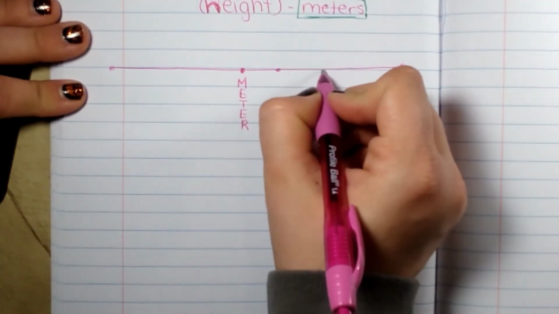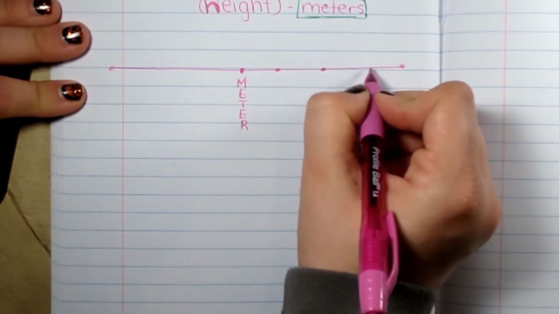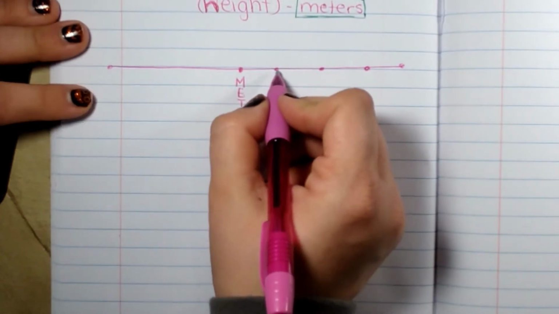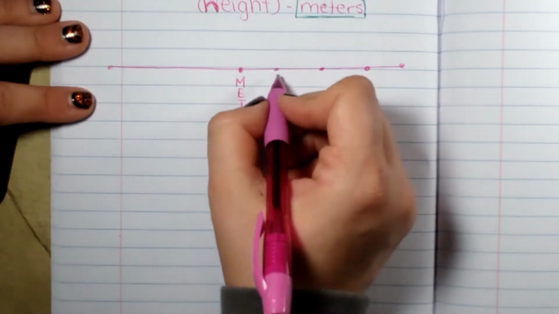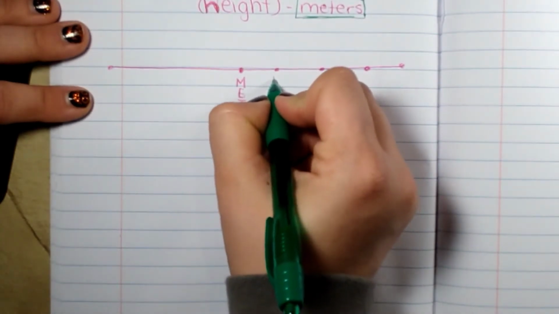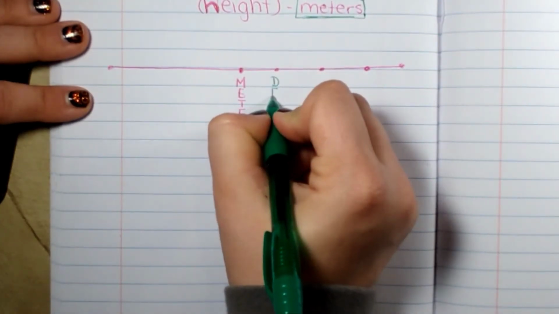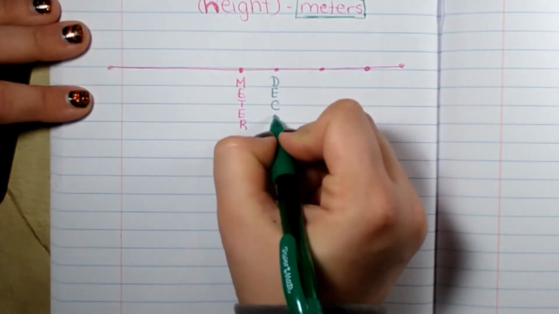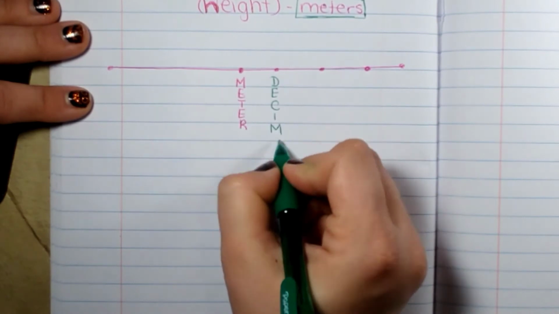Then the rest of these would be a prefix in front of meter. So this is going to be decimeter.